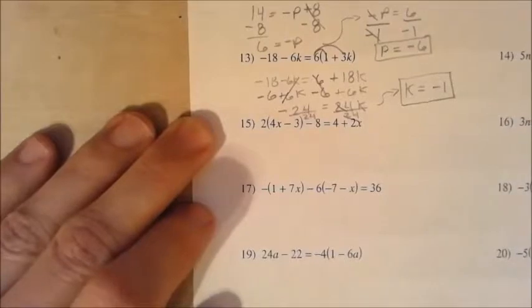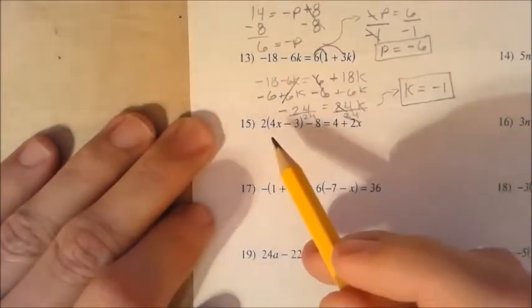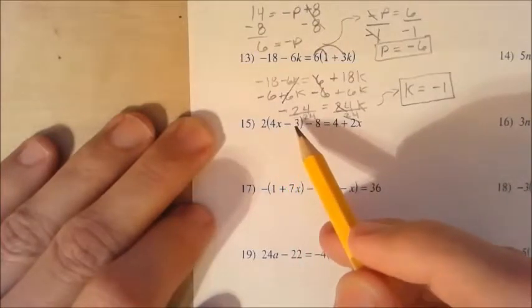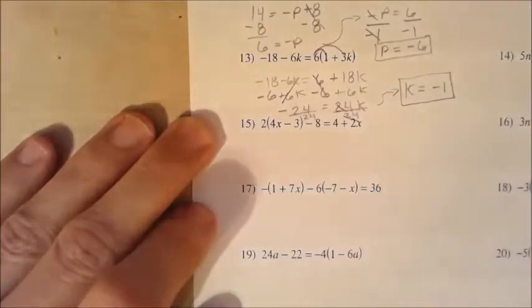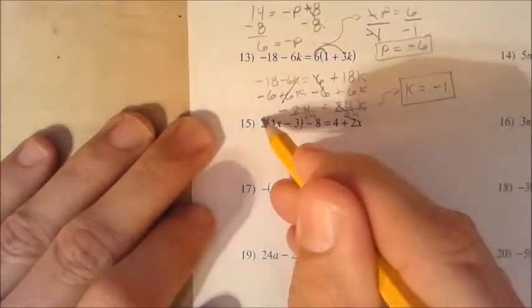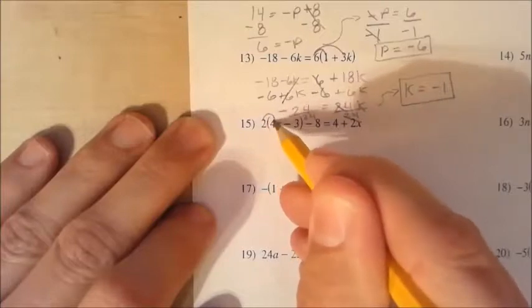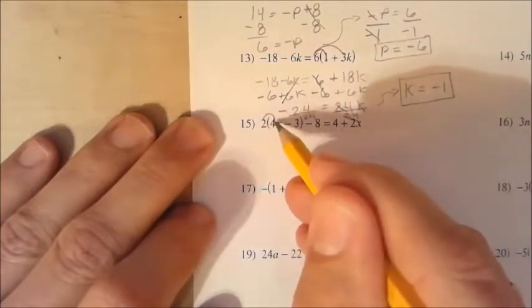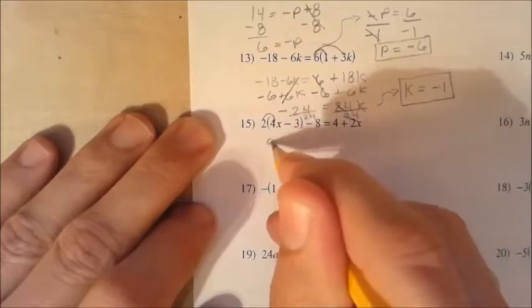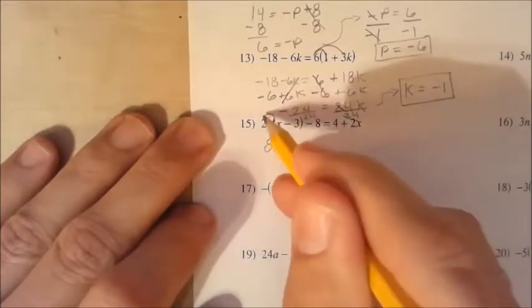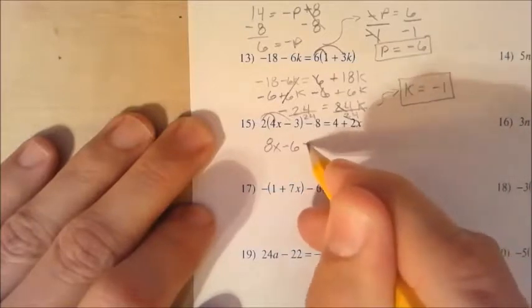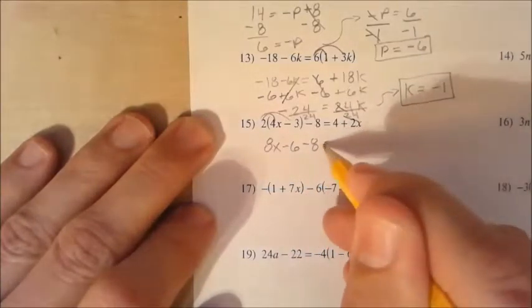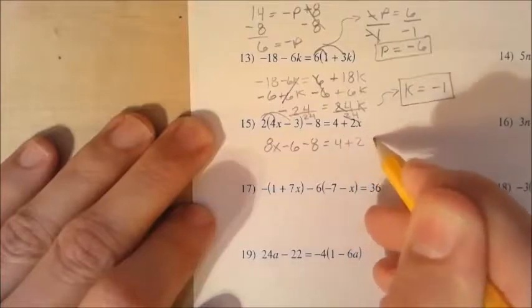Alright, I'm going to go ahead and go to the next problem, problem 15. We have 2 times (4x minus 3) minus 8 equals 4 plus 2x. So just like before, the first thing we need to do is distribute the value before the parenthesis. So 2 times 4 is 8, that's going to give me 8x. And 2 times negative 3 is going to be negative 6. I'll bring down my negative 8. And that's equal to 4 plus 2x.